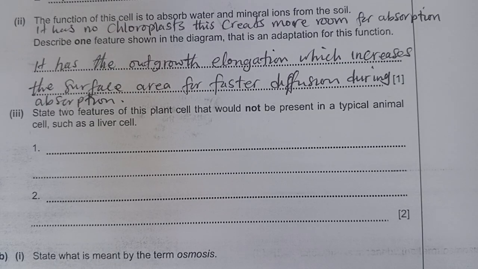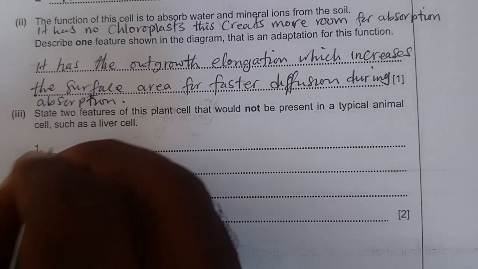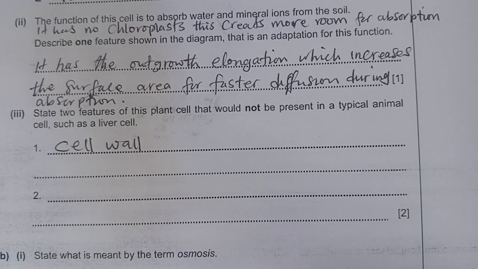State two features of this plant cell that could not be present in a typical animal cell, such as a liver cell. This root hair cell has a cell wall. A cell wall is a feature that is only found in plant cells, but it is not found in animal cells.